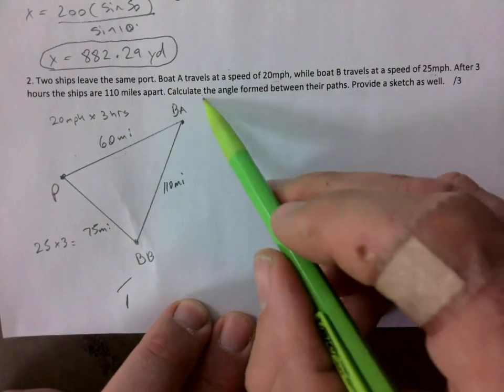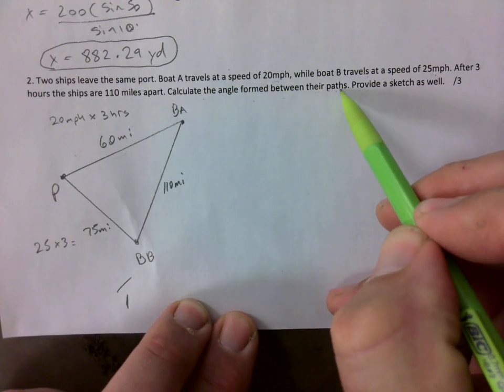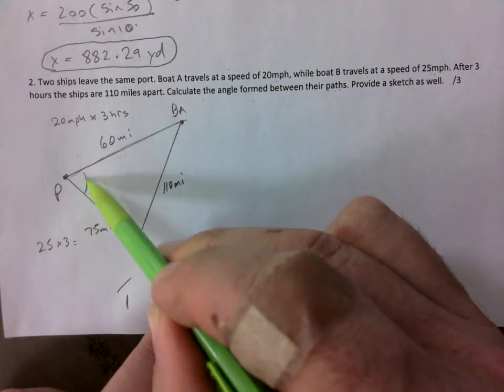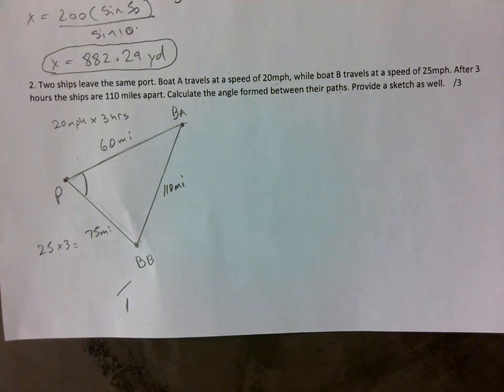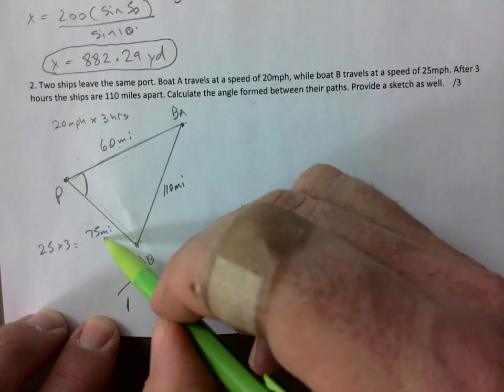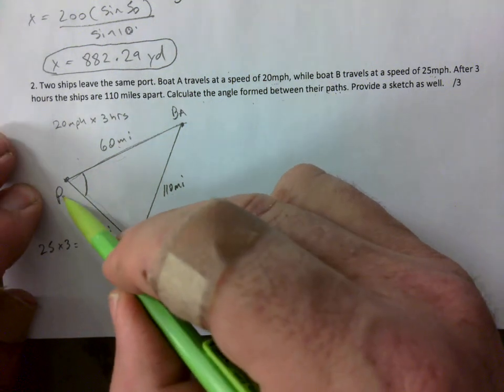And it's asking, calculate the angle formed between their paths. So this is one path, this is another path. So we need to figure this out. After you figure that out, technically you could now make a scale diagram, right? You could actually draw it to scale where it would be more realistic, but I'm not going to ask you to do that. So this is a side scenario. We have to use cosine law to figure that out.